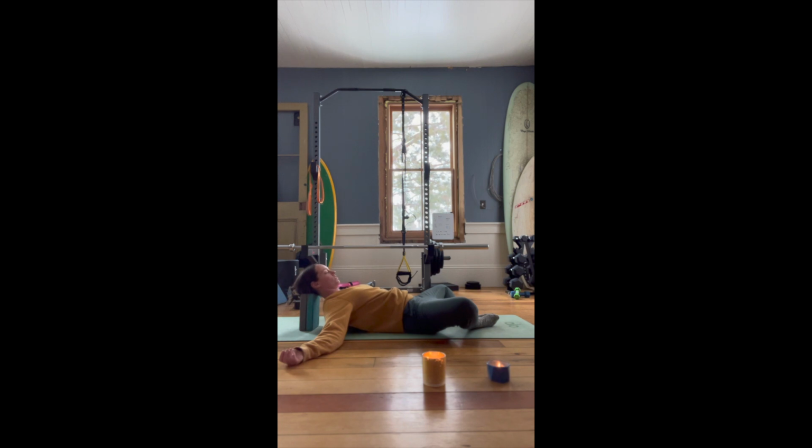You can even move your head side to side. You might find an area on the base of your skull that has maybe more tension, and you want to relax into that place.